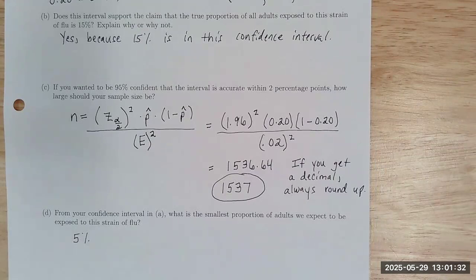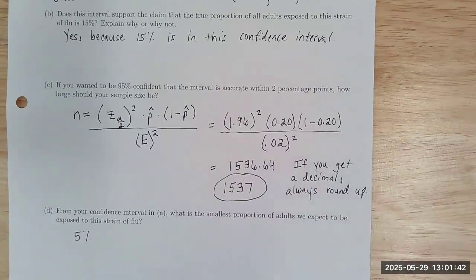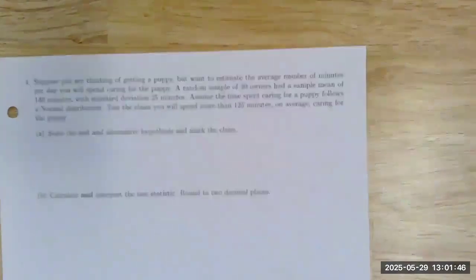All right. We're going to end on a problem that's just like lots of the practice problems we've already done. So we'll end on a good note. Hopefully you'll feel more confident about this one. Also, it's about puppies.